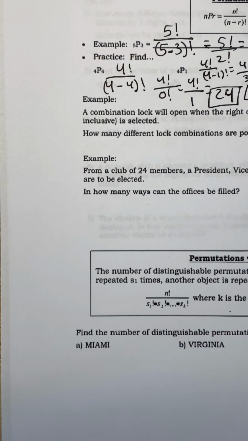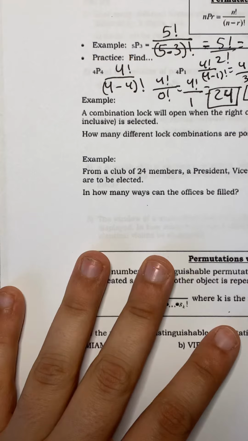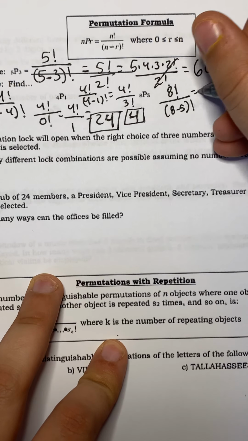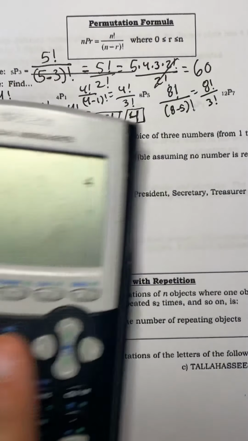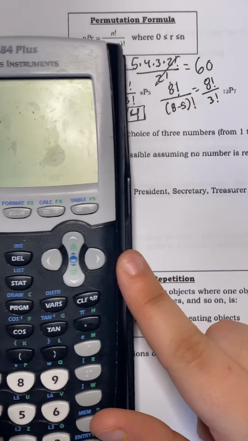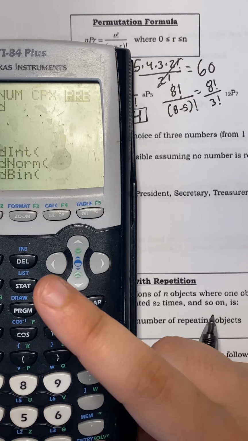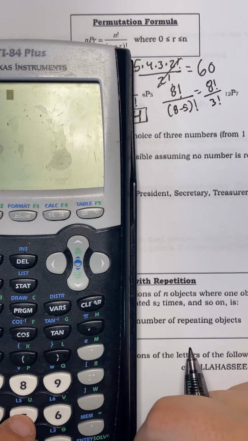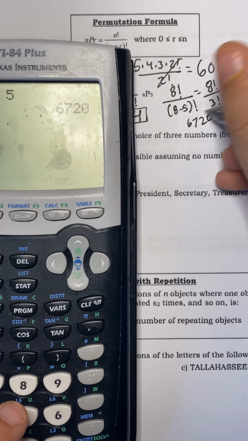Okay. Then we have 8, choose 5. So we have 8 factorial over 8 minus 5 factorial, which will give you 8 factorial over 3 factorial. And just to show you the other way to do this, you can do 8, math, go to that probability button, hit that NPR, and then hit 5, and you have 6,720 choices.